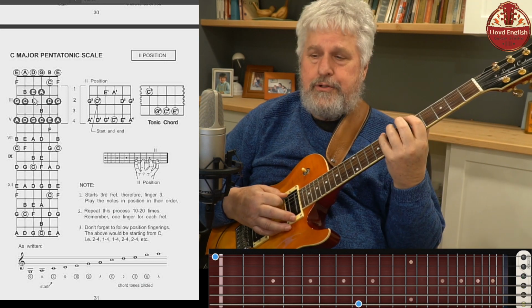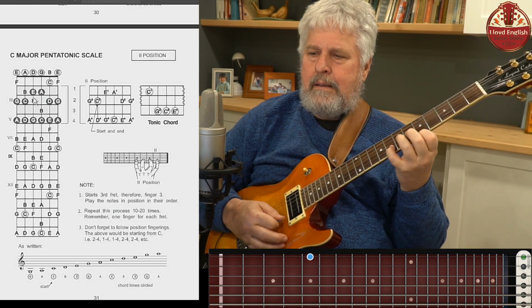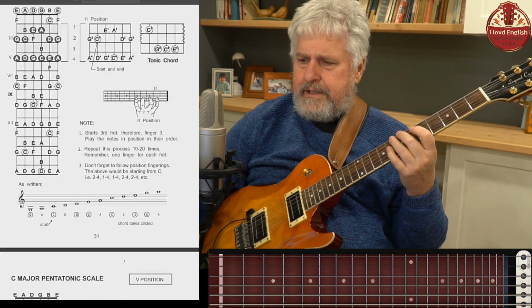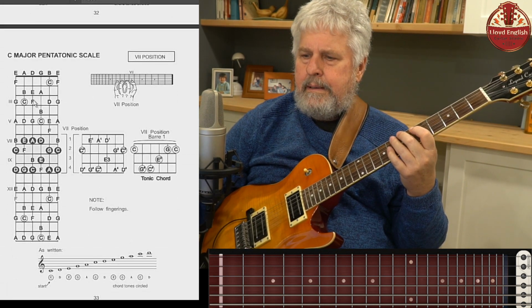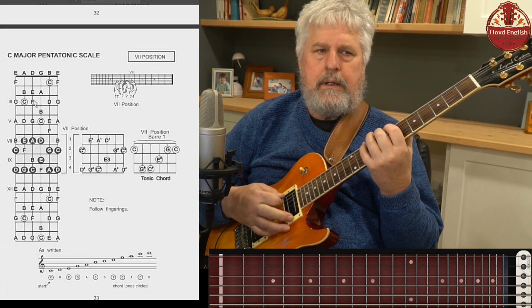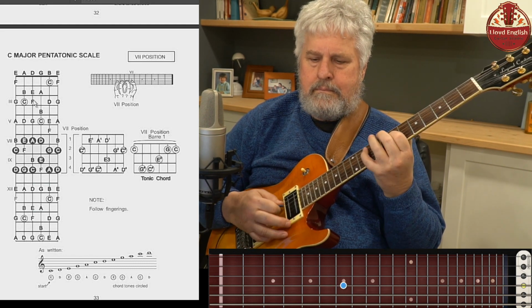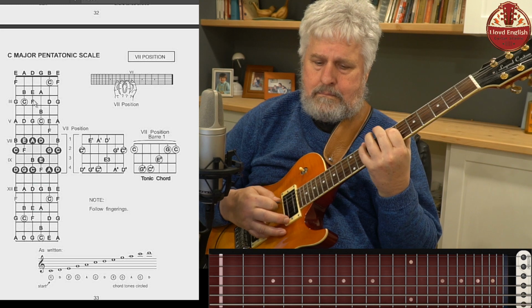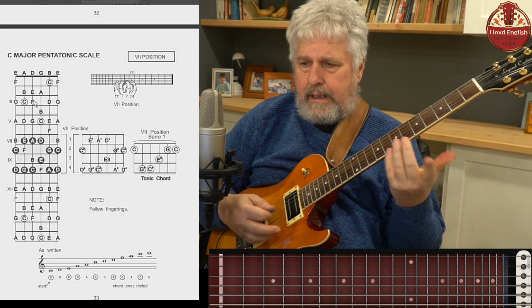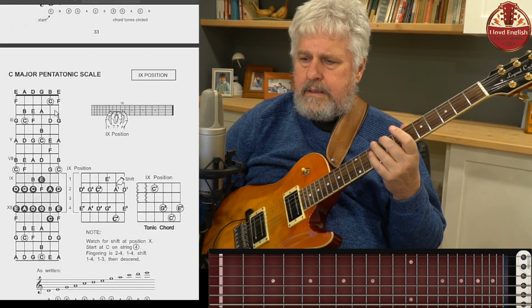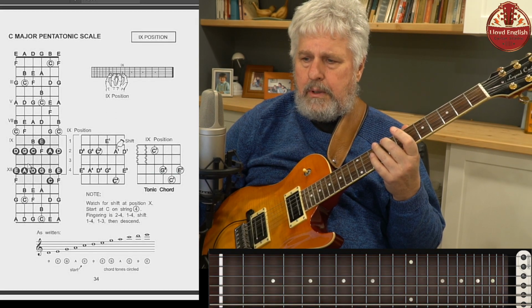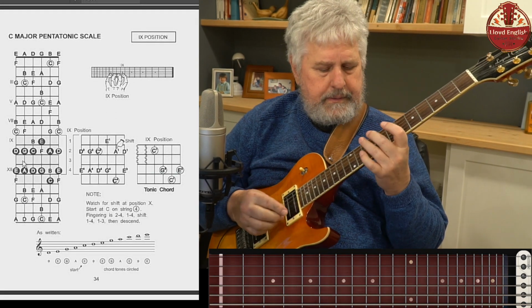C major pentatonic, and C major pentatonic, and then C major pentatonic. You can hear that they all sound very, very similar, right? Because they are very, very similar.